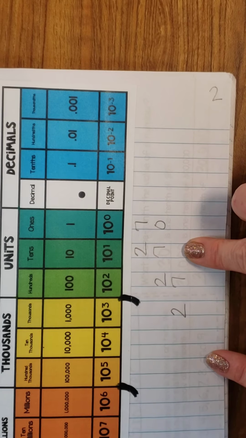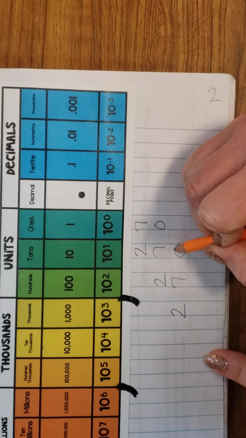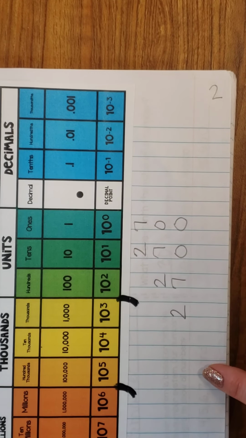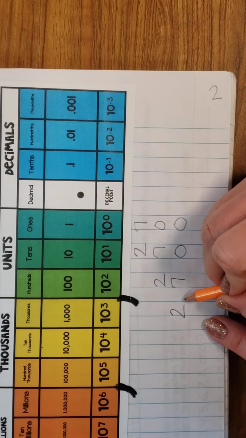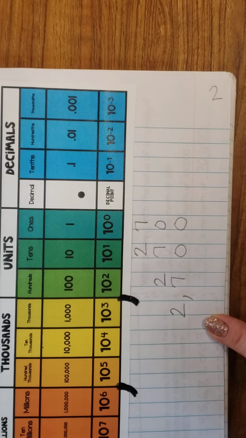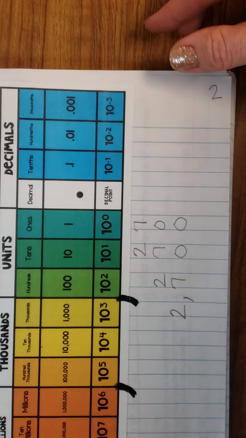We don't have any tens and we don't have any ones, so we would use zeros as placeholders. And it's very common in the United States to use a comma. Okay, that separates the thousands period from the units or the ones period.